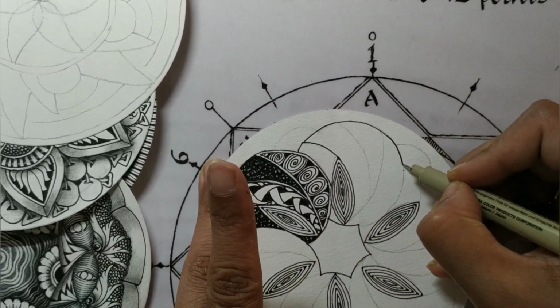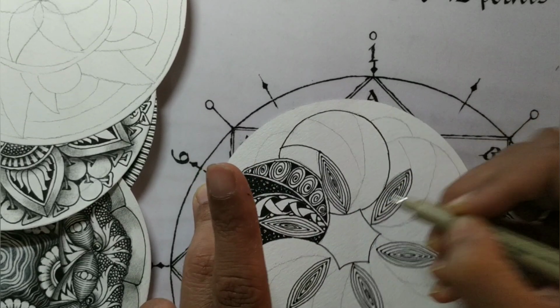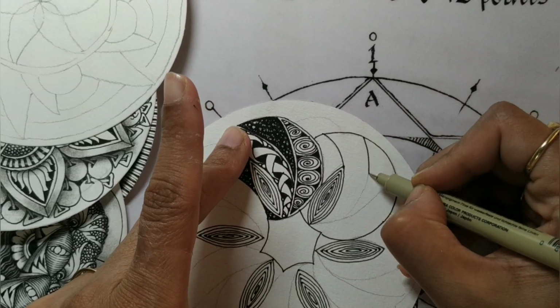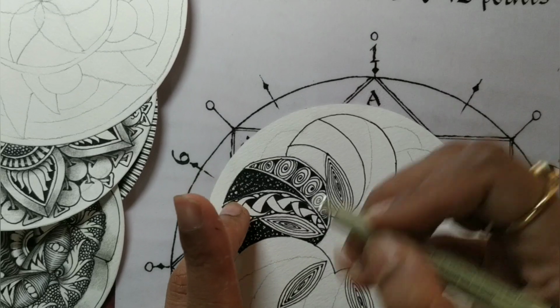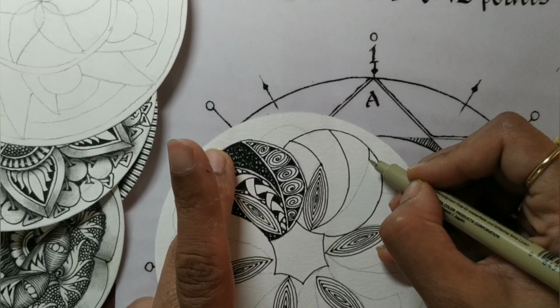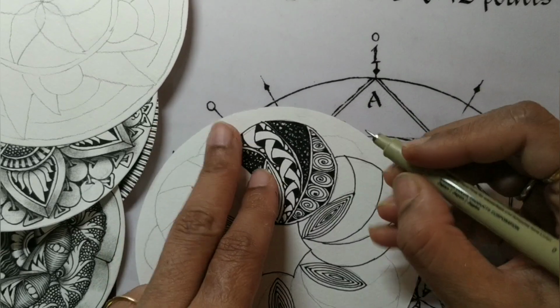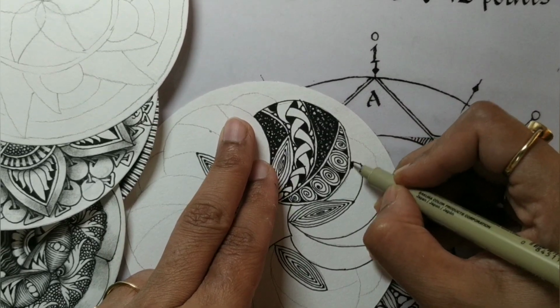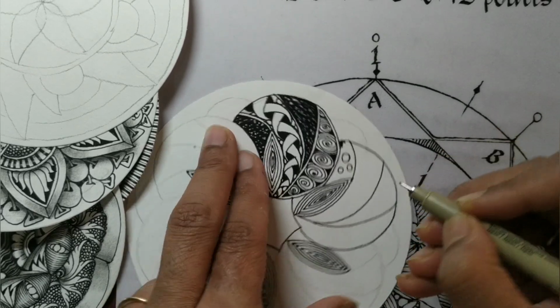What I also feel like doing is add this tangling to alternate sections and just shade, simply go with shading the stripes in two of the sections. So let's see some variation.